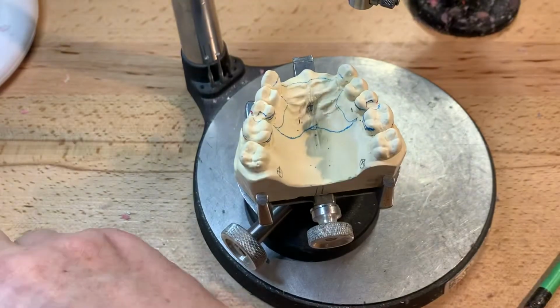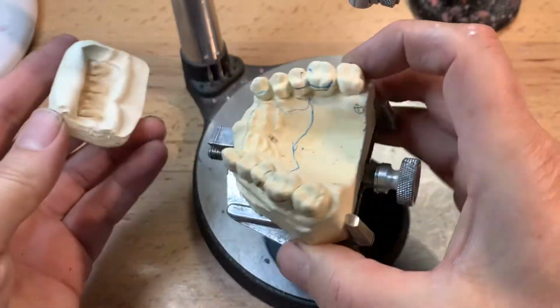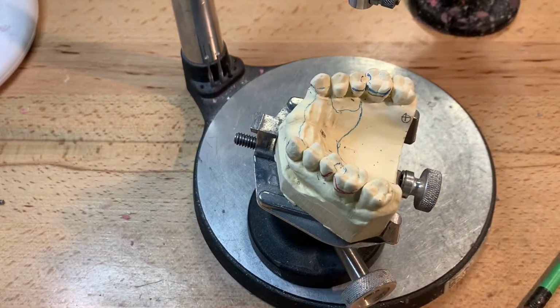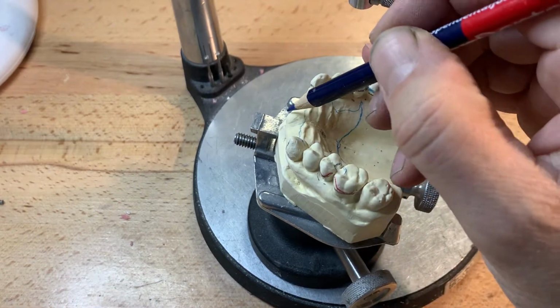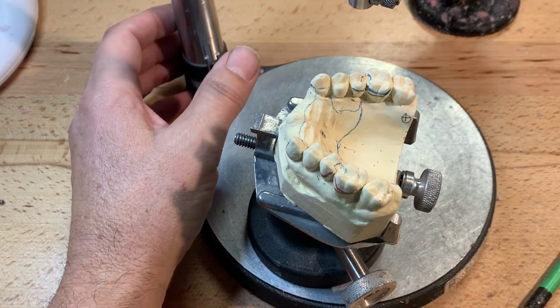And keep in mind this external finishing line, which I've moved a little bit anterior, but I want to have this incisive papilla covered in acrylic. I don't want to have this covered in metal, the incisive papilla, because this could be slightly mobile and need to be relieved.